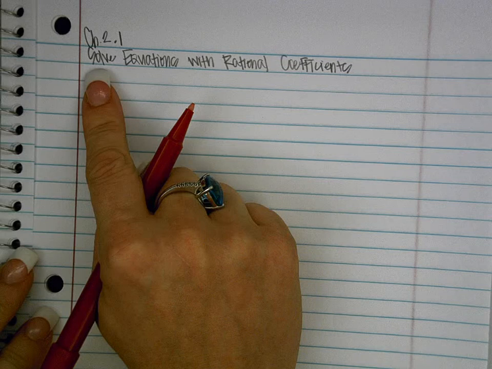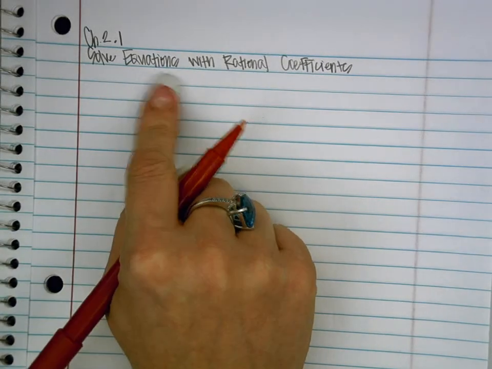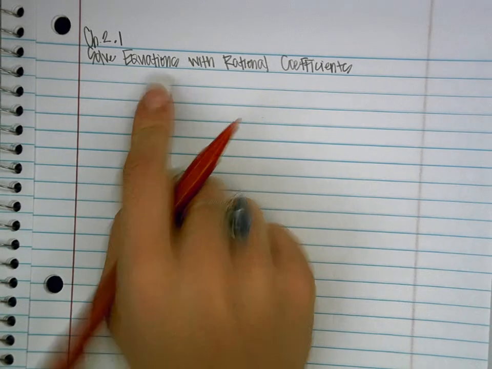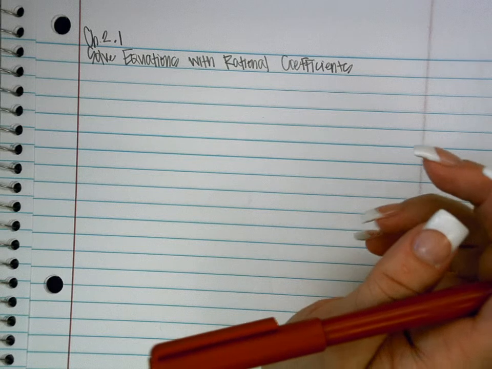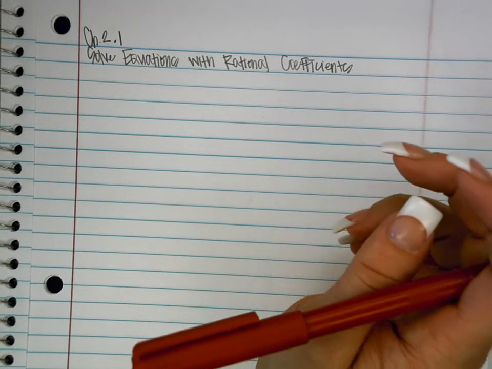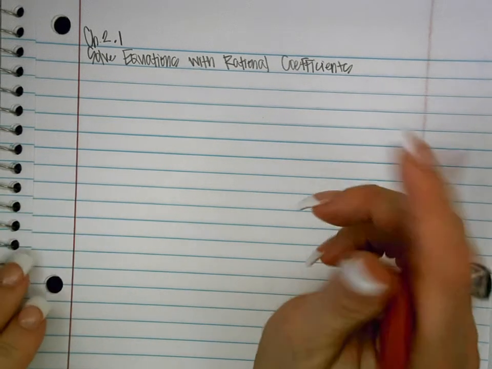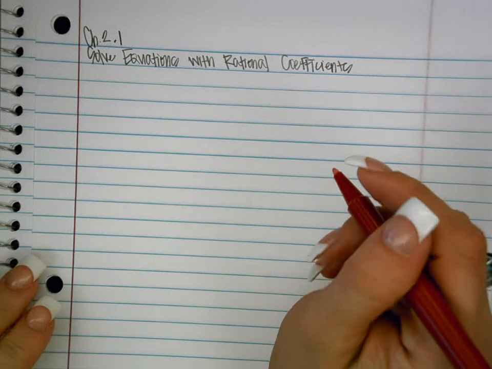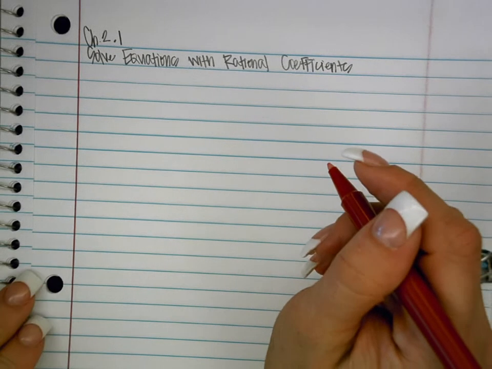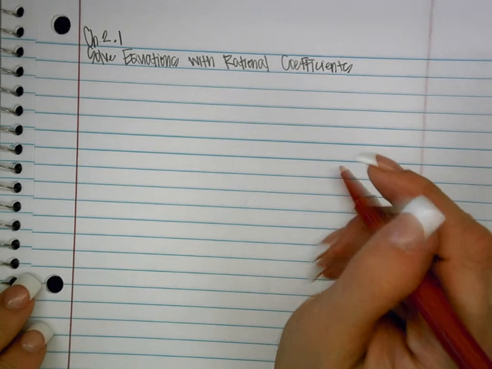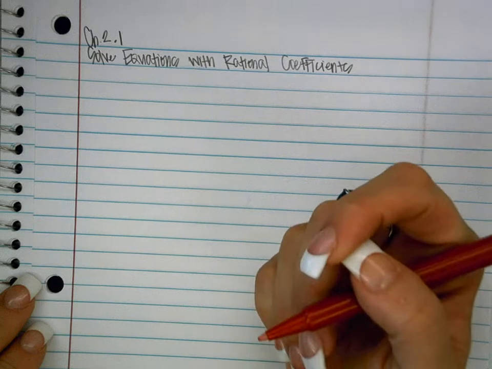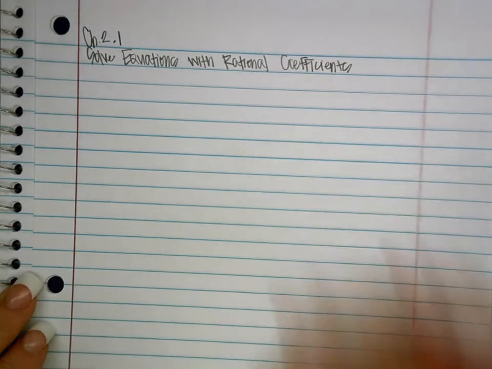Okay, so solve means we're going to get an answer. How do you know if something is an equation? What do all equations have? They have numbers, yes. What else do they have? Variables. Say it again, Drew. An equal sign, okay?